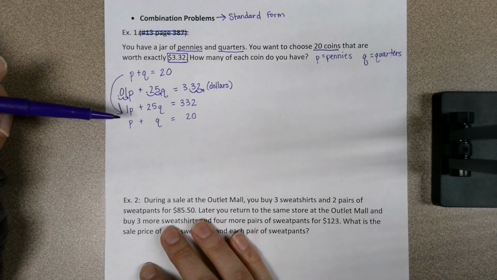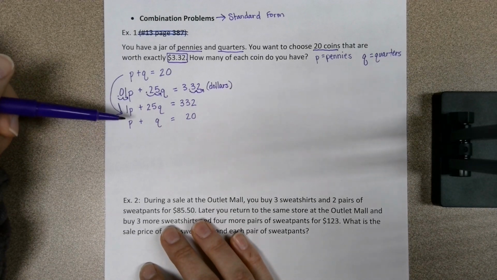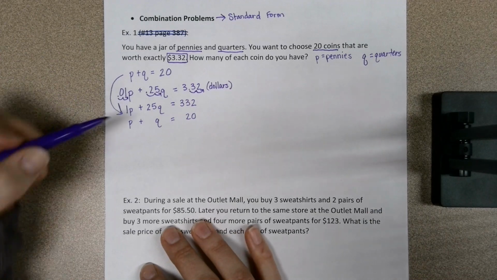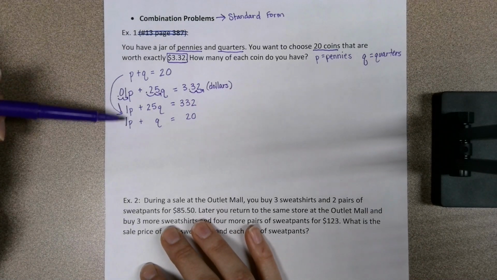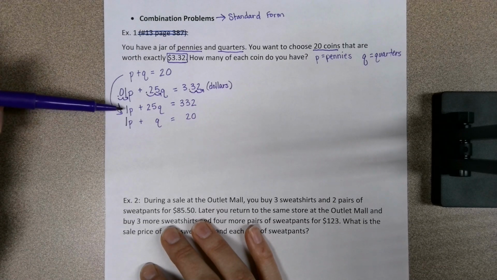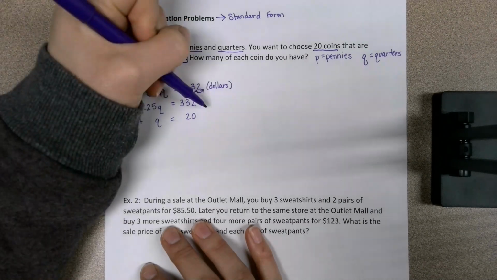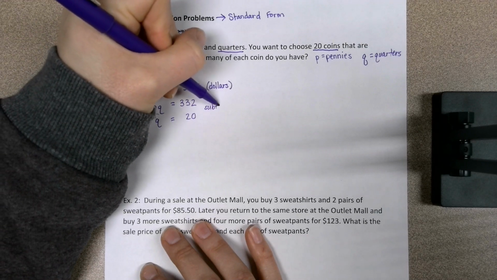When they're written in standard form, we want to use elimination, especially when we have a matching coefficient. Right here for our pennies, it's a matching coefficient of 1. Because they are the same sign, they're both positive, we're going to subtract our equations.